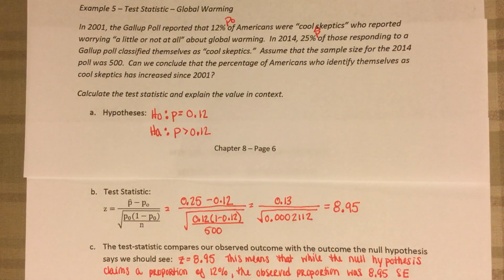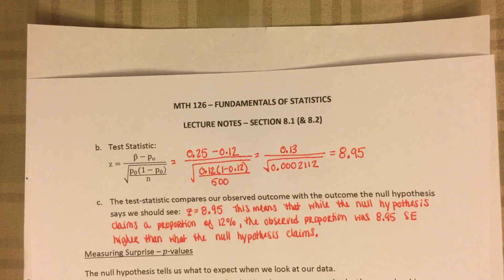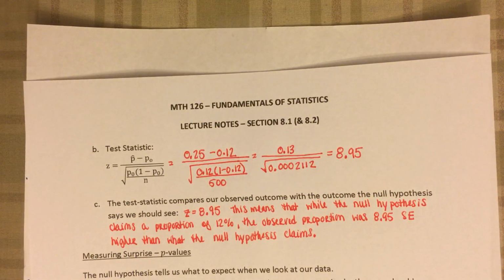A z-score of 8.95 is definitely very unusual. We don't expect to see z-scores that are that high.